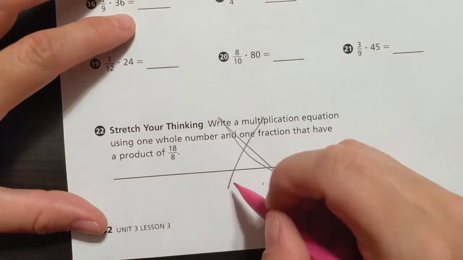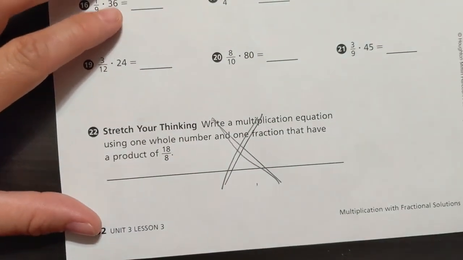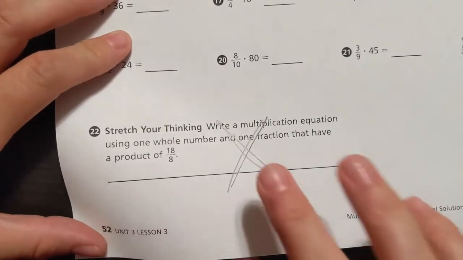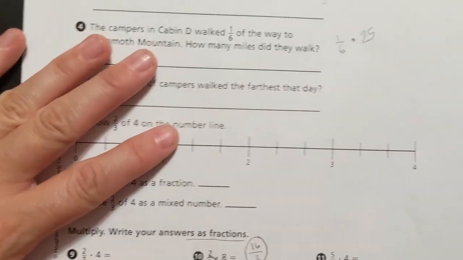And you do not have to stretch your thinking. Good luck. Thanks for hanging in there today on all of the modeling. Use your journal for help if you need it.